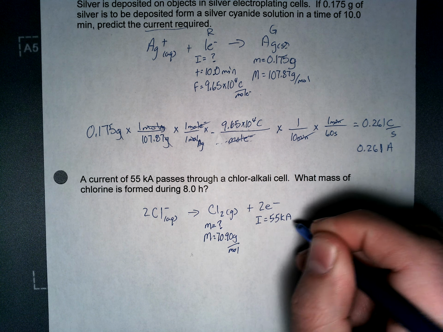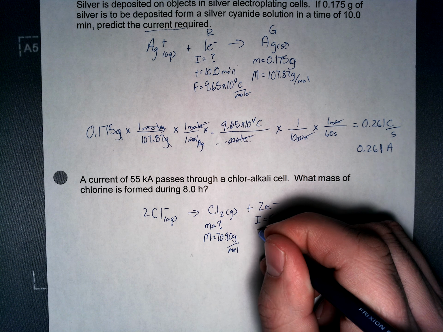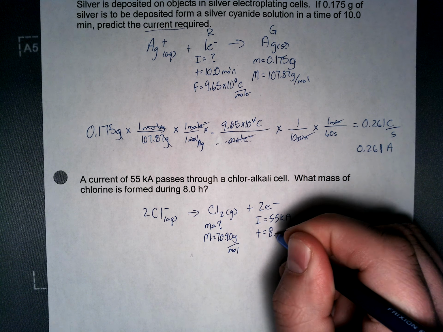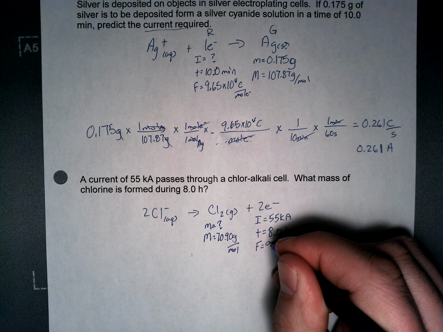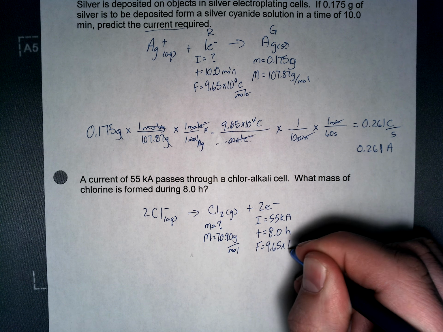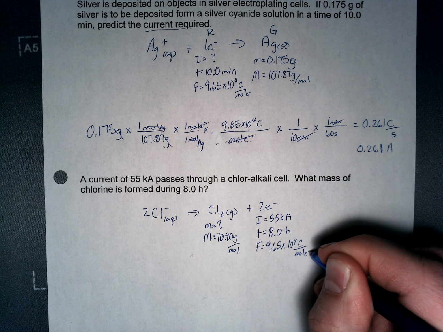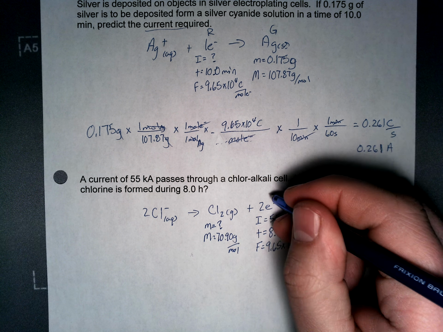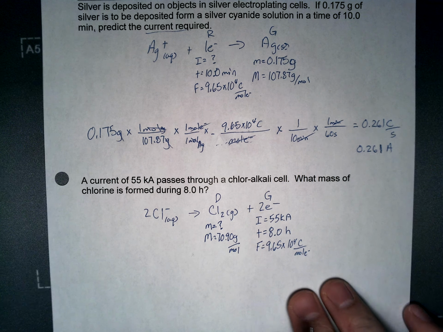Again, we'll convert that during our unit analysis. For time, 8 hours, again convert during unit analysis. And then Faraday's constant, 9.65 times 10 to the 4 coulombs per mole of electrons. So this is what we're given, and this is what we desire to find.